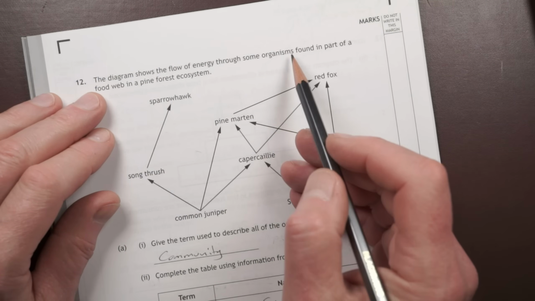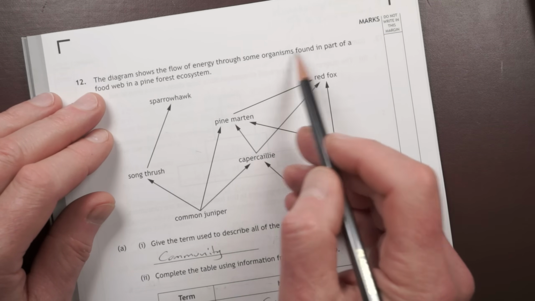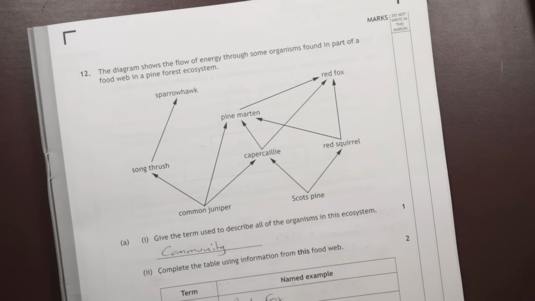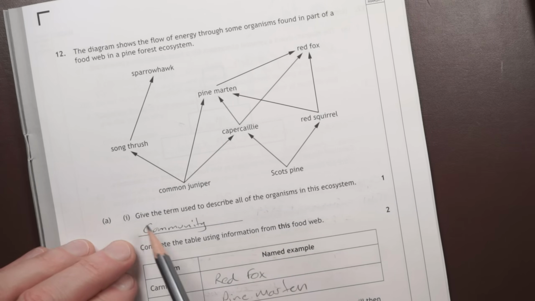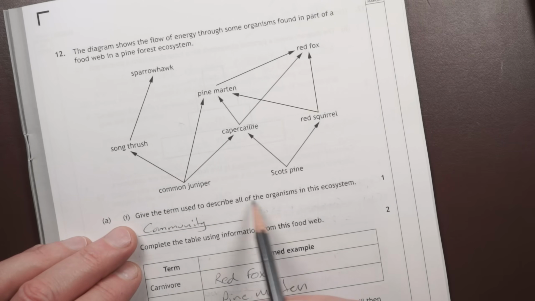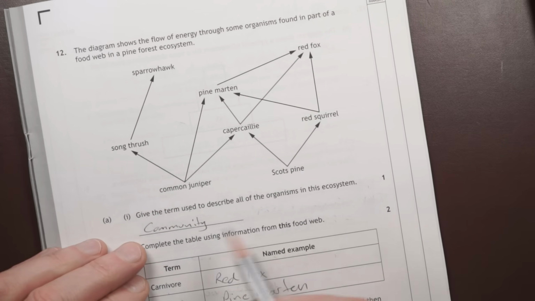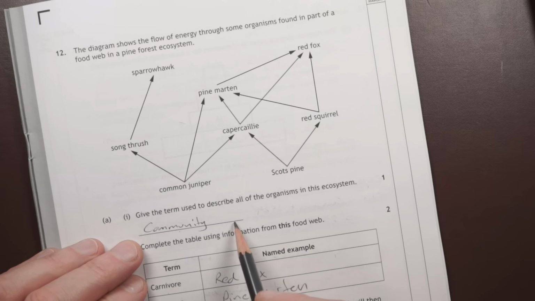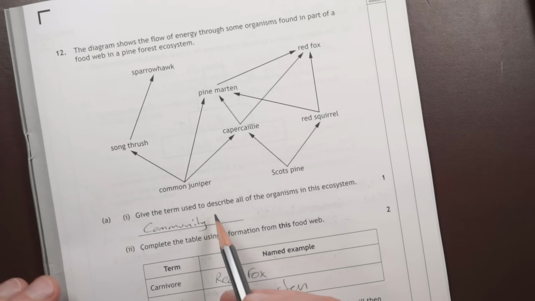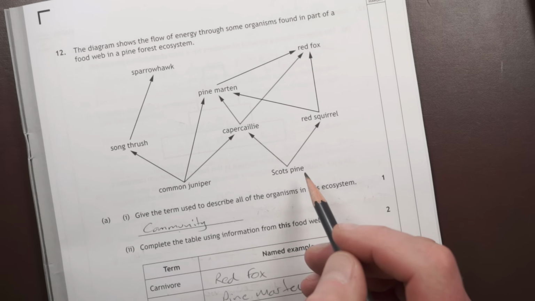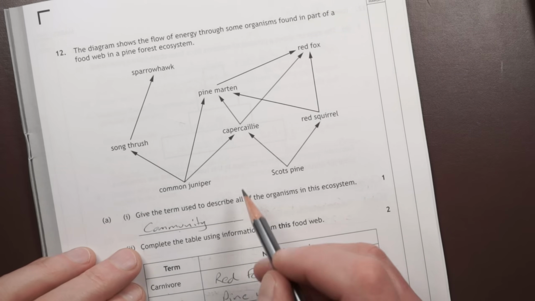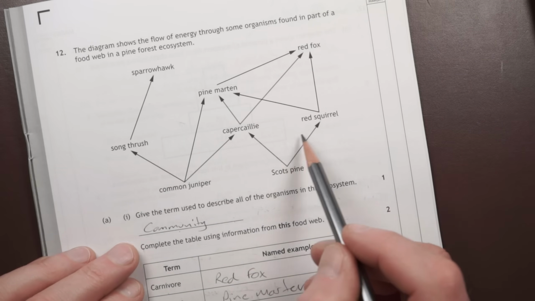Diagram shows the flow of energy through some organisms found in part of a food web in a pine forest ecosystem. Here they are, common juniper. There you go. Give the term used to describe all the organisms in this ecosystem. They are called the community. If you put population in here, you get no marks, because population refers to the organisms of one species. The community is the living organisms.